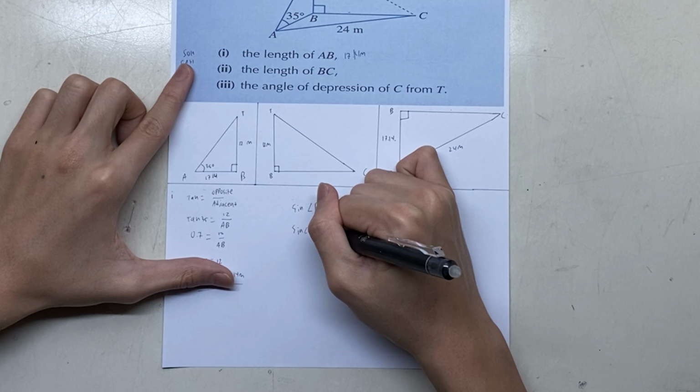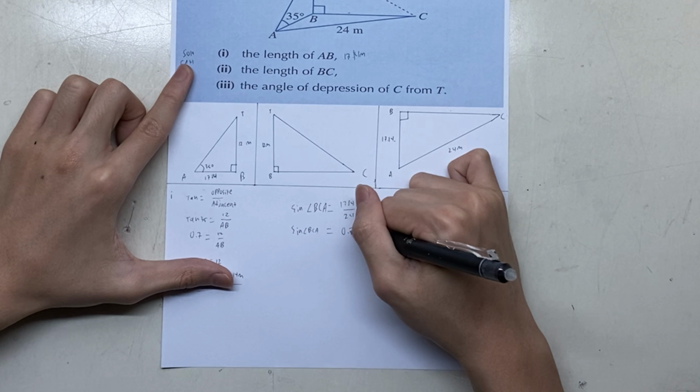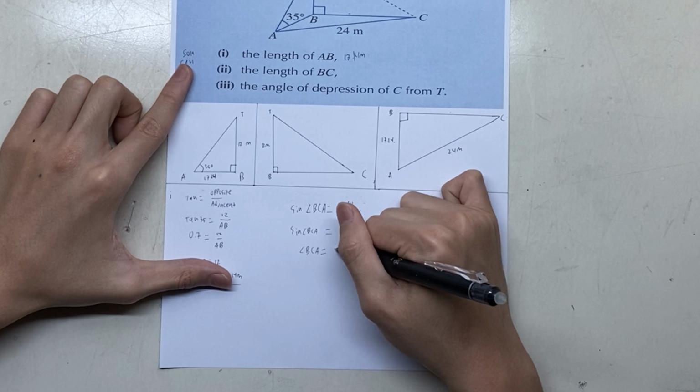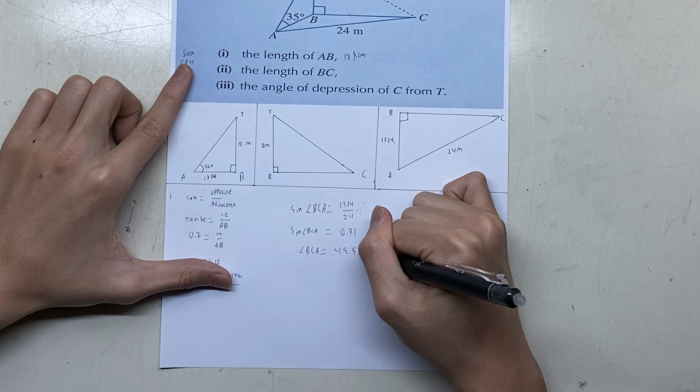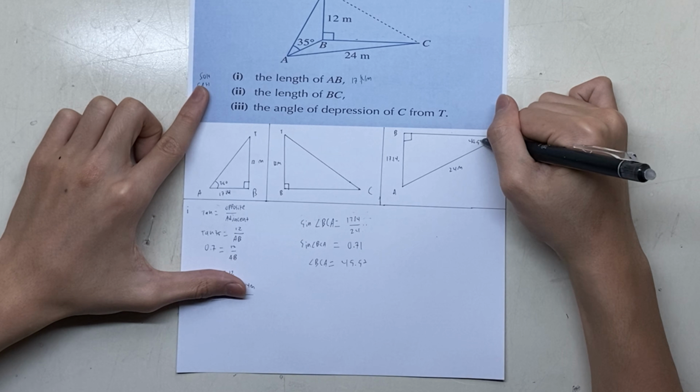Sin BCA, this divided by this, is 0.71. BCA equals 45.57. Now we know this angle BCA equals 45.57.